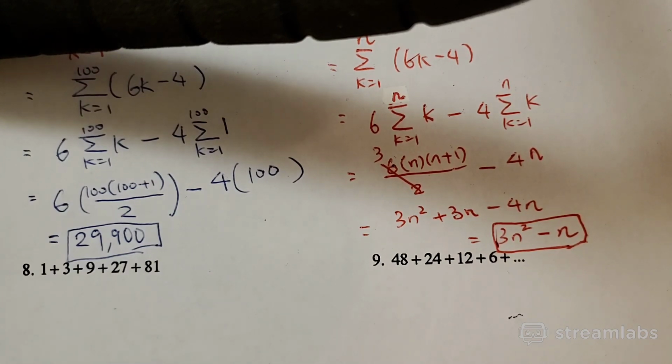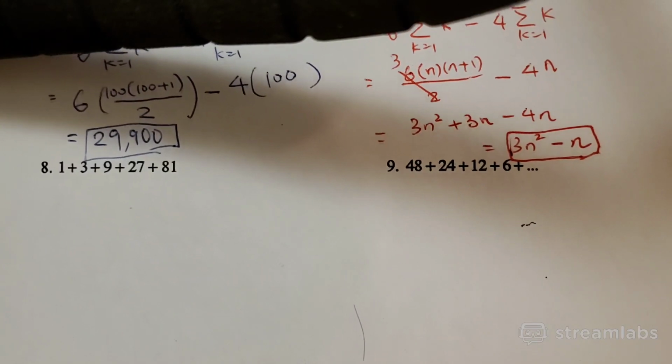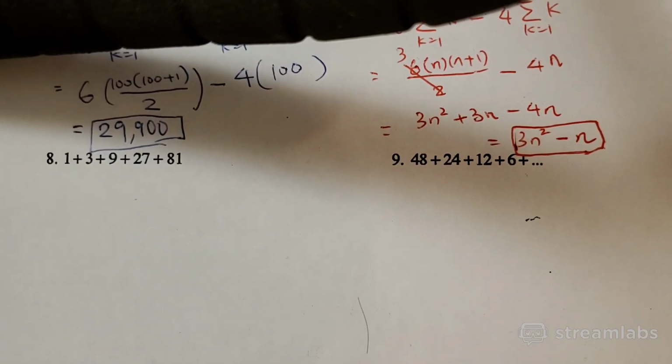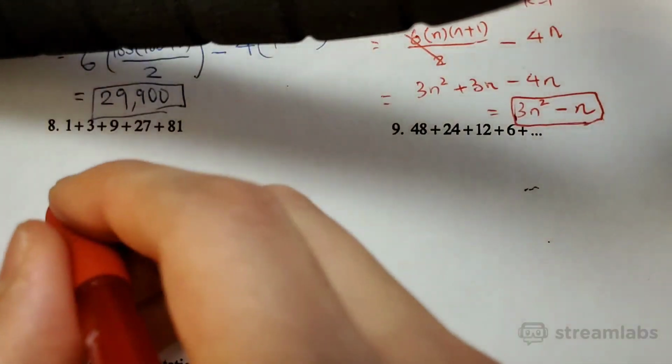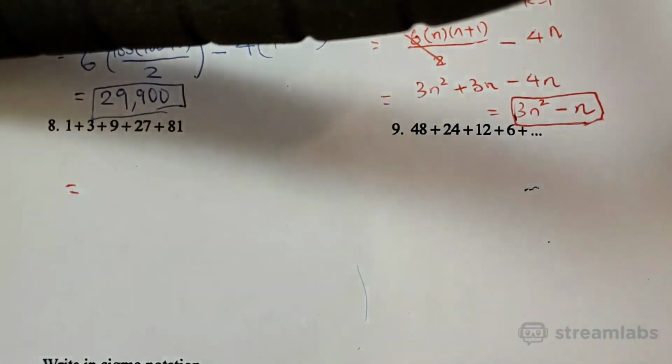All right, try number 8. What will number 8 look like? Well, first of all, what is number 8? When you write it, it would be what? What kind of series is this? 1 plus 3 plus 9 plus 27 plus 81, etc. What is this?